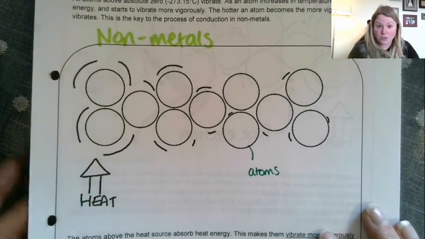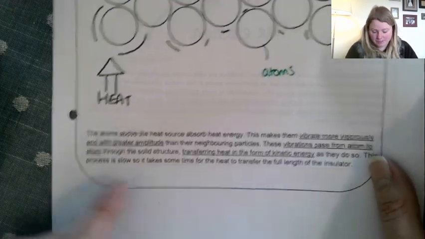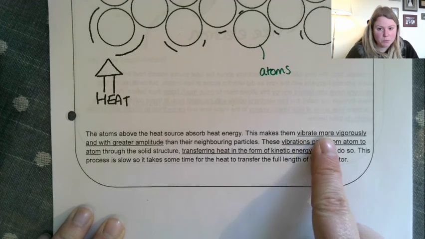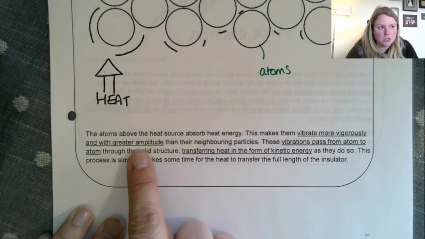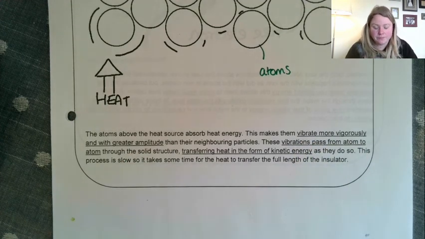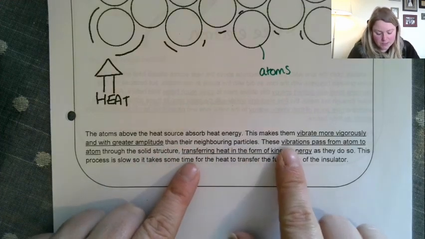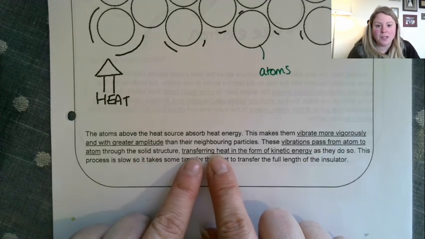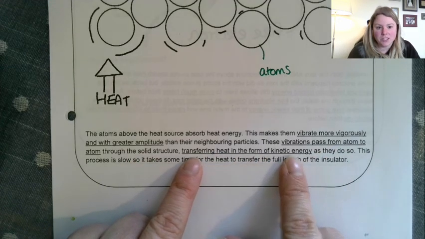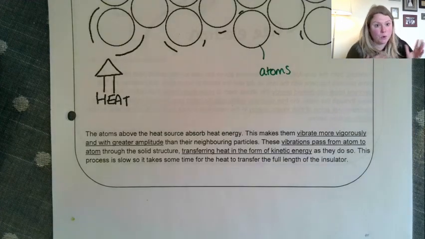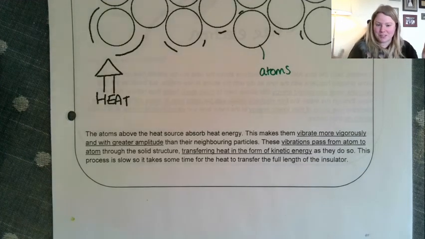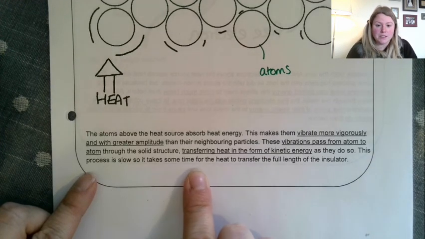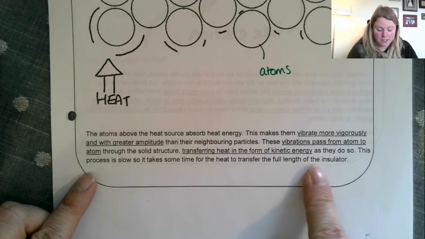Okay, so this here, important. The atoms above the heat source absorb heat energy. This makes them vibrate more vigorously and with greater amplitude. That just means going a bigger distance than their neighbouring particles. These vibrations pass from atom to atom through the solid structure, transferring heat in the form of kinetic energy as they do so. Because remember, kinetic energy is moving energy. So the more something's moving, the more kinetic energy it has. This process is slow, so it takes some time for the heat to transfer the full length of the insulator.